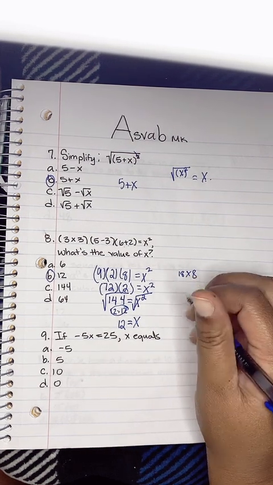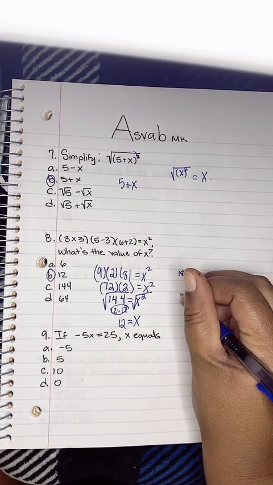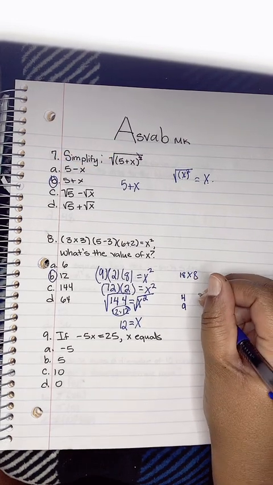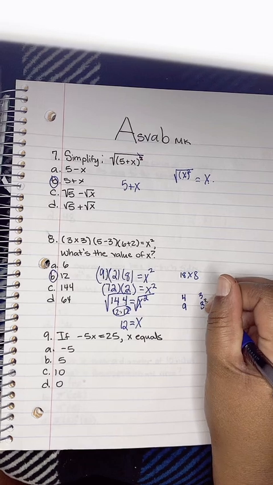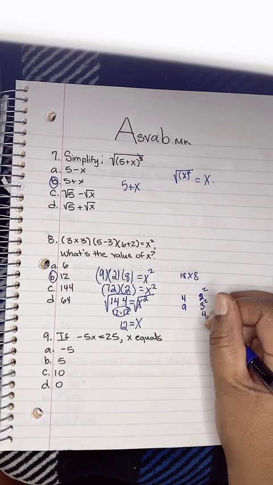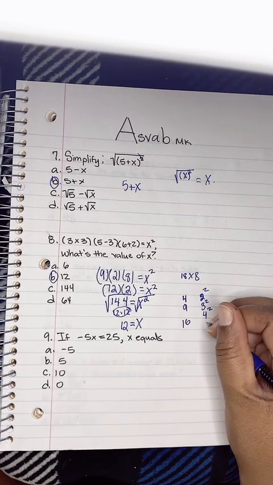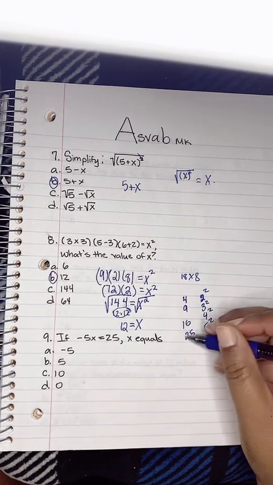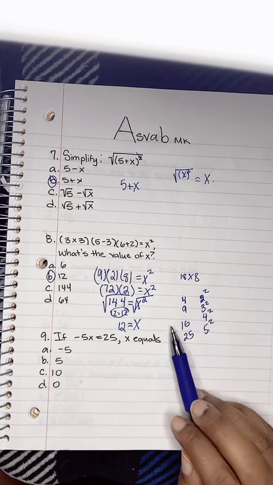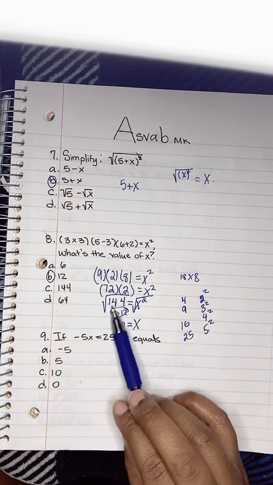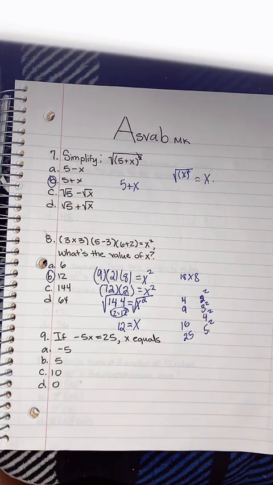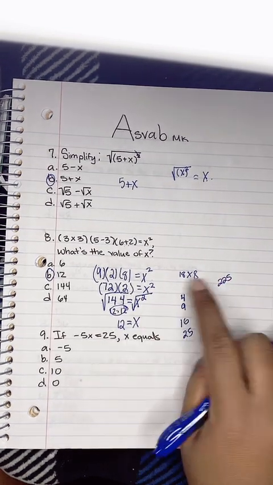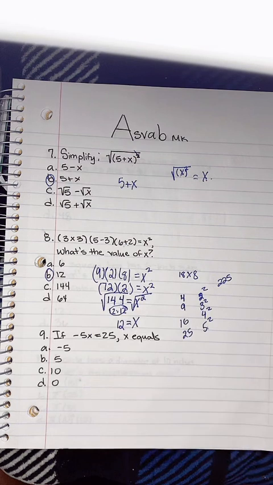You need to have your perfect squares memorized. So like 4, 9, right? 3 squared, 2 squared, 4 squared is 16, 5 squared is 25. You have to have these memorized. You need to be able to go back and forth because they're going to give you all the way up to like 15, which is 225. And if you're able to just see it right away, it saves you time.